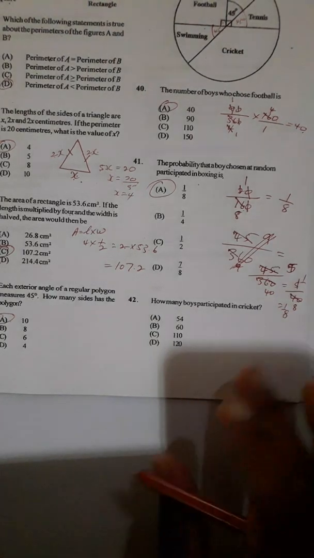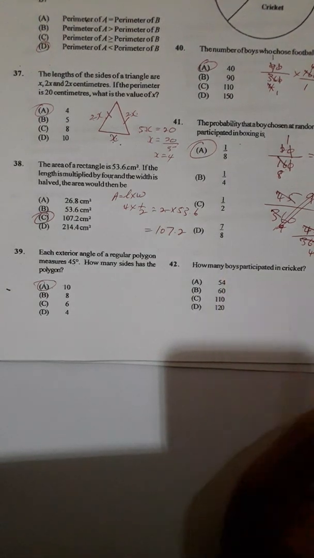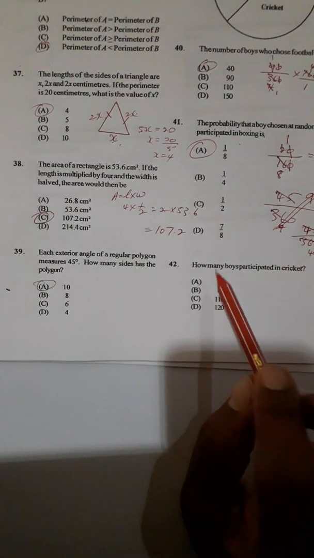Alright, so sometimes you might know your tables, and it can confuse you at times as well. So please don't be confused.